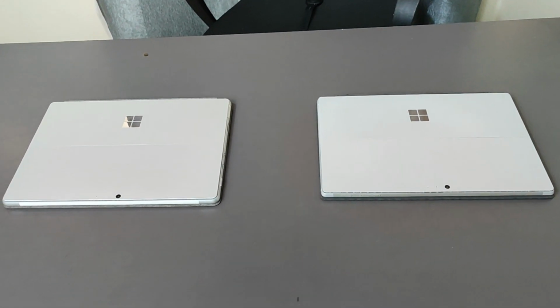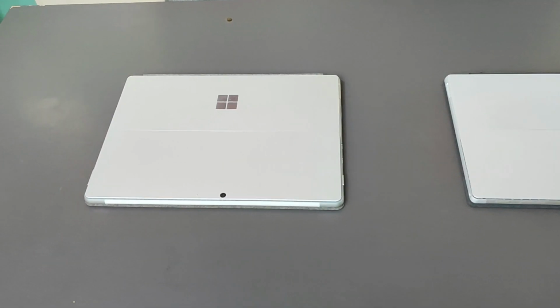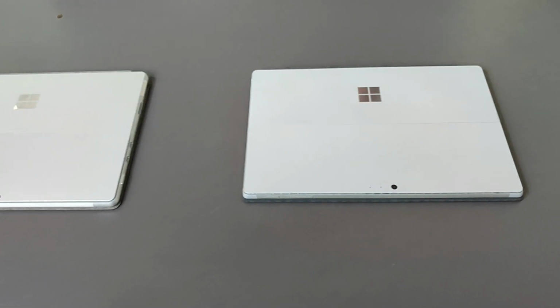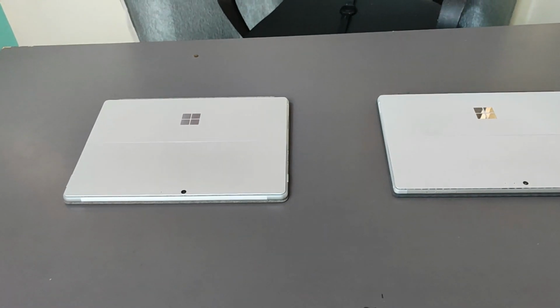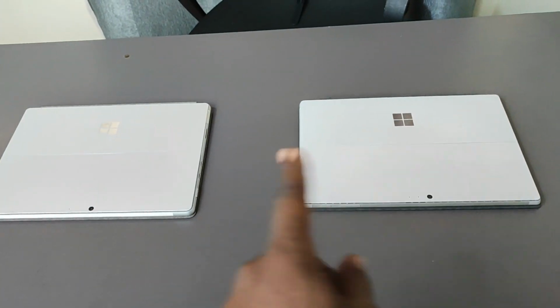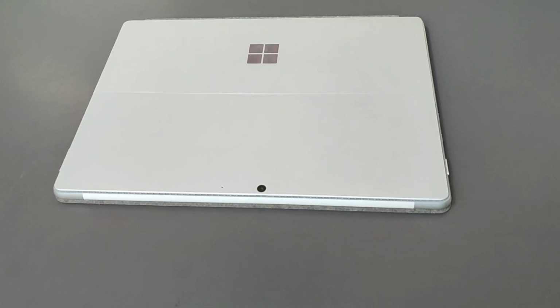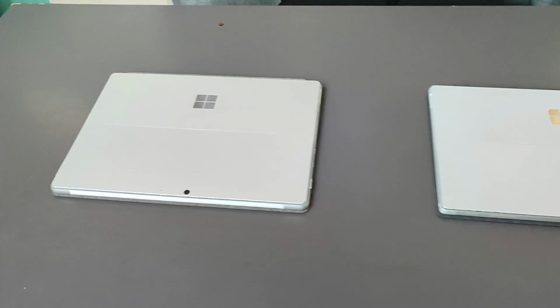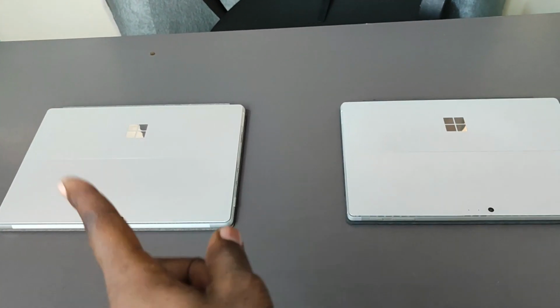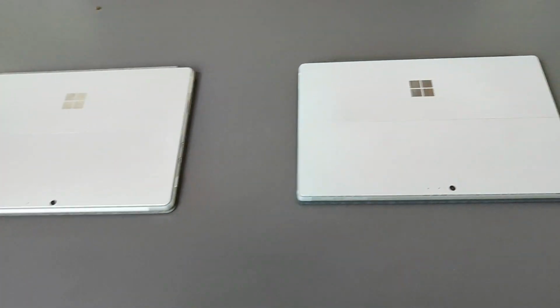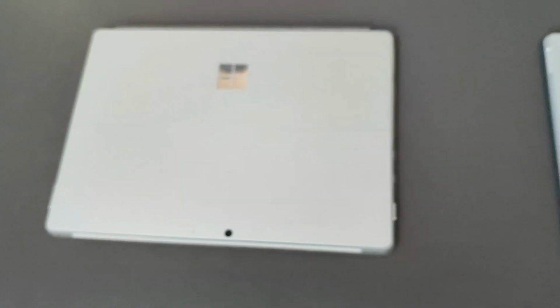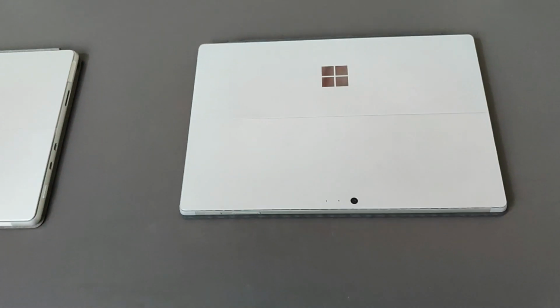Hi guys, so today we shall be having a look at these two Microsoft Surface Pro laptops, and one of them is Microsoft Surface Pro 8 and the other one is Microsoft Surface Pro 5. You can just make a guess between these two. Between this and this one, which one do you think is 8 and which one do you think is Surface Pro 5? Let me just give you a minute to guess on that.